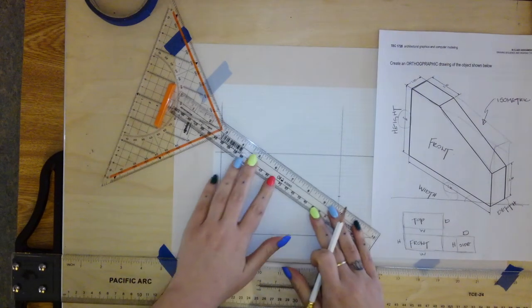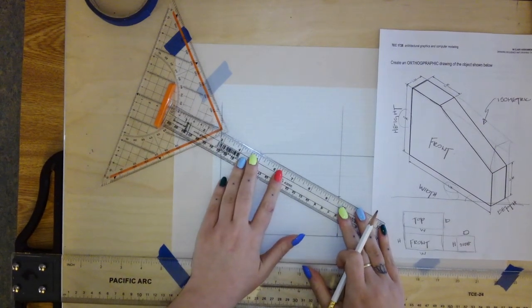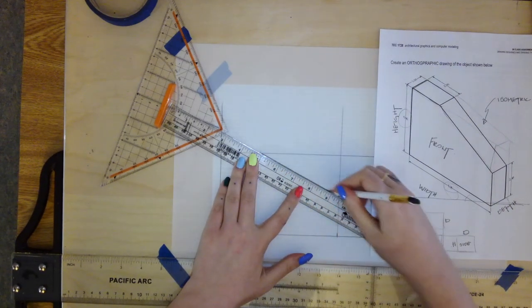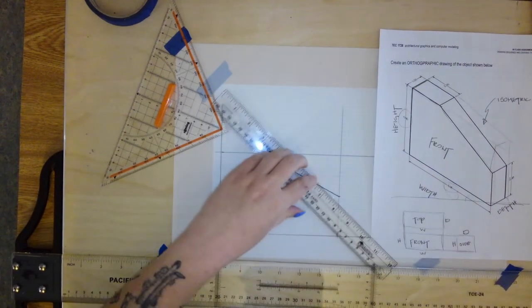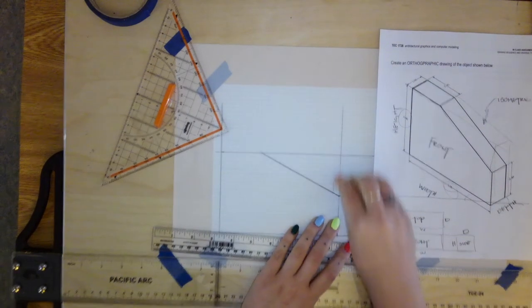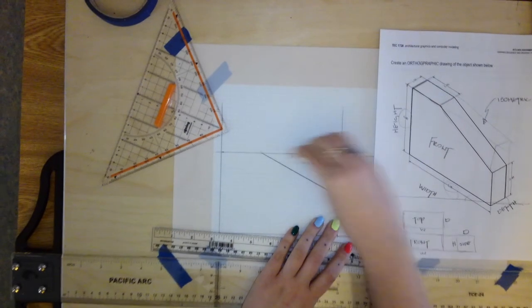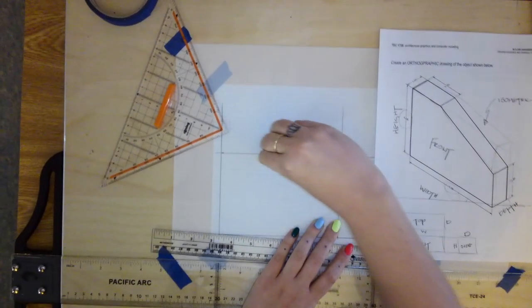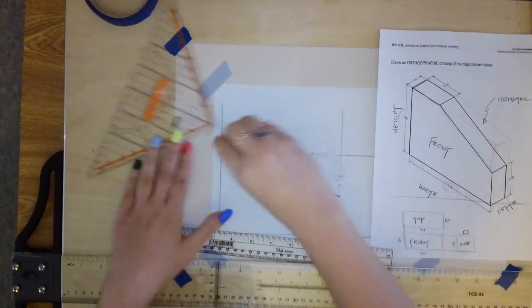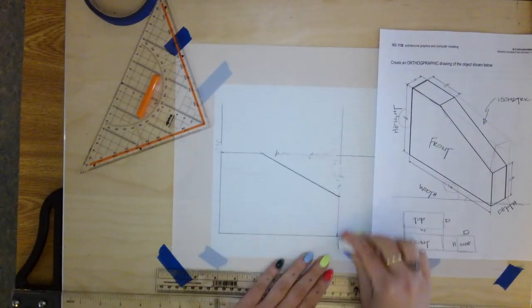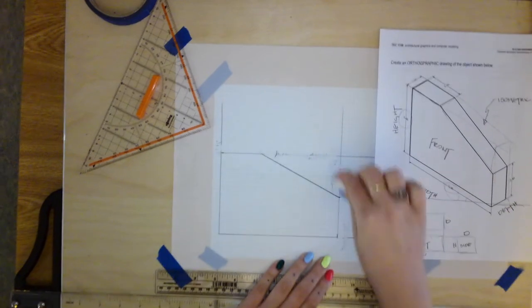And so I can just take a ruler or a straight edge of some sort and connect the dots. And I'm going to leave this corner up here. I have a reason for it. And so I have just the front view of my object drawn.